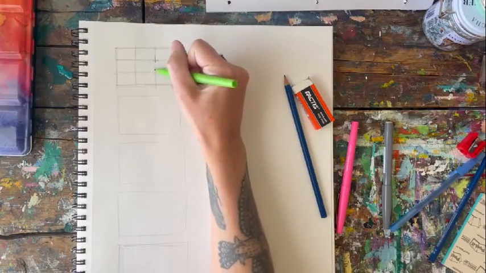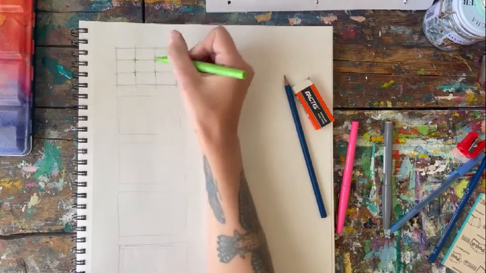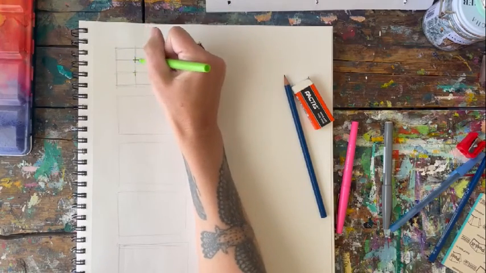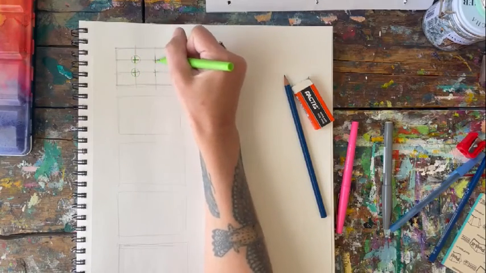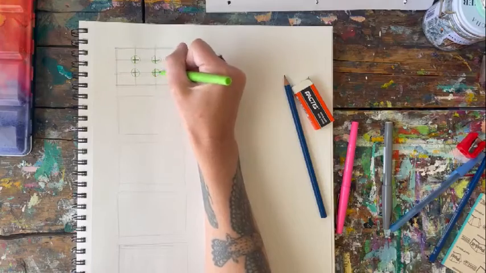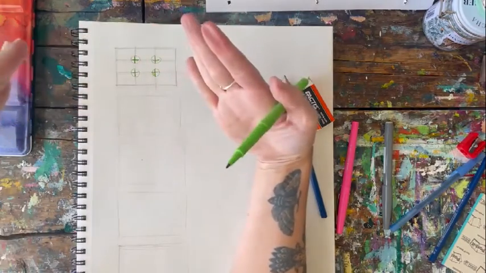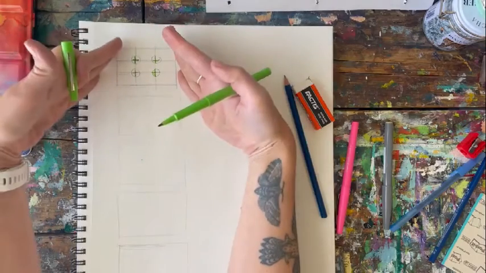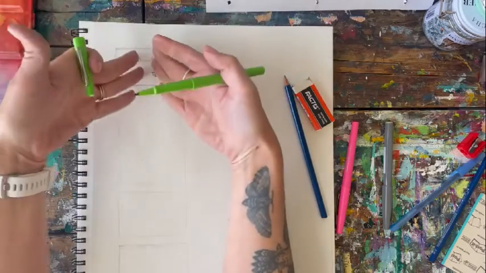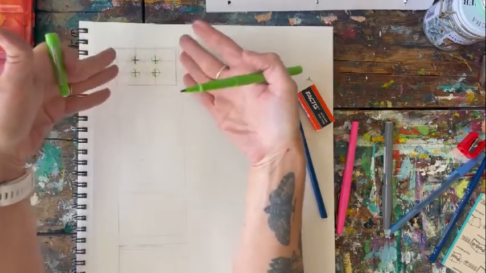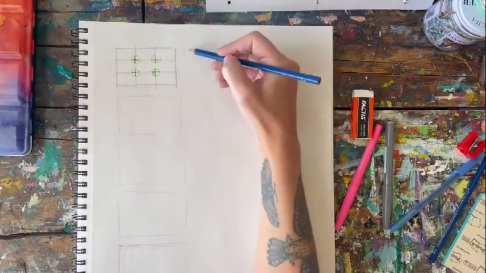So at the intersections of these 4 lines, it's strong hotspots, and it's appealing. Part of this rule is that placing an object in the very center of your composition is actually not pleasing.